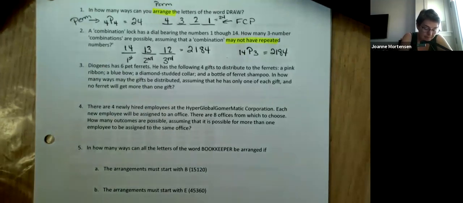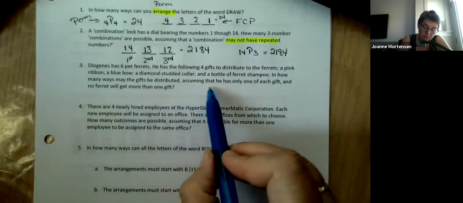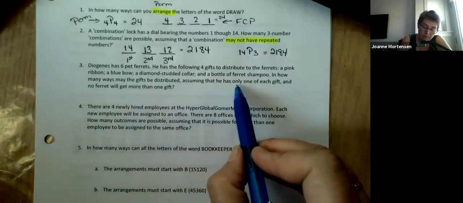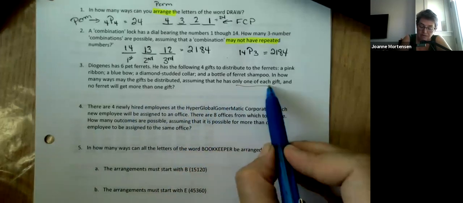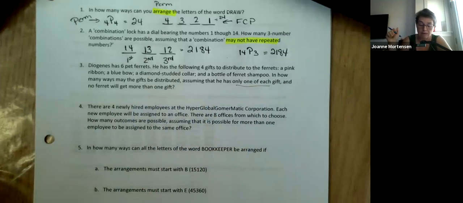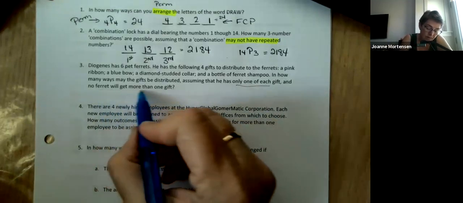Excuse me. Diogenes has 6 pet ferrets. He has the following 4 gifts to distribute to the ferrets: a ribbon, a blue bow, a diamond-studded collar, and a bottle of ferret shampoo. In how many ways can the gifts be distributed, assuming that he has only one of each gift? Okay, so right there, that tells you you're not using a repeat pattern, and no ferret will get more than 1 gift.